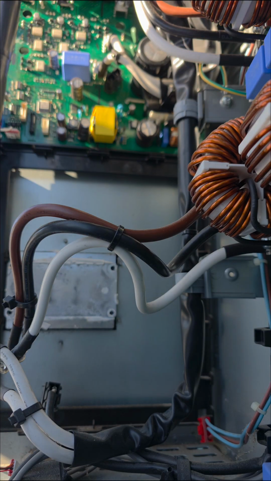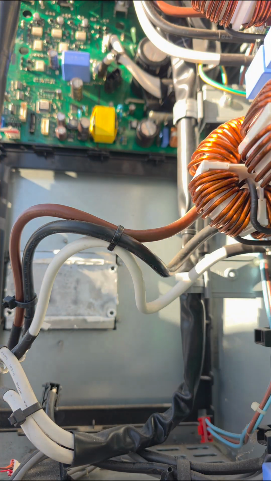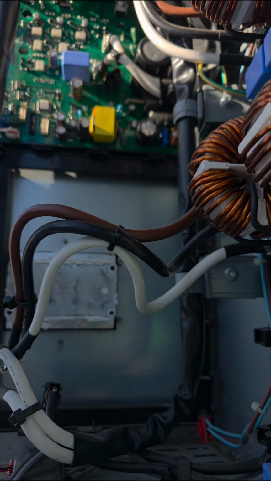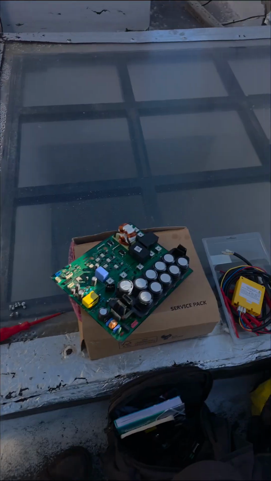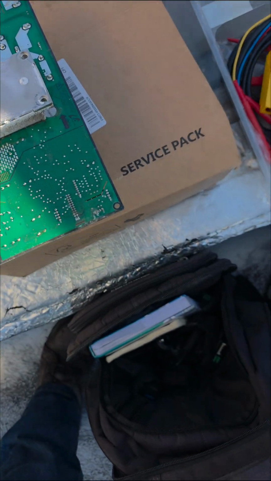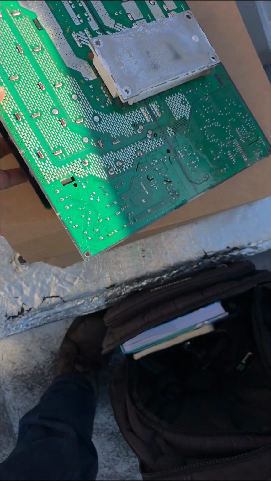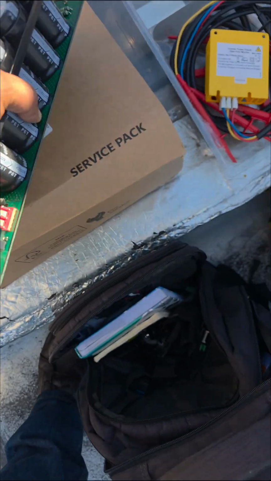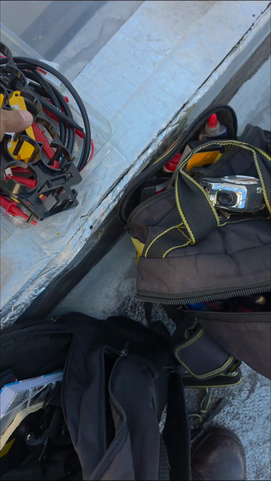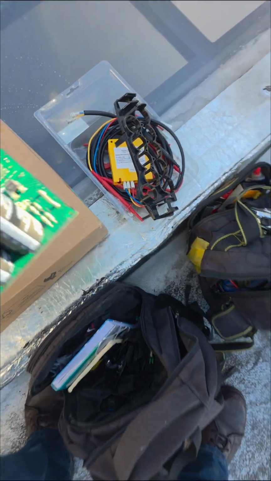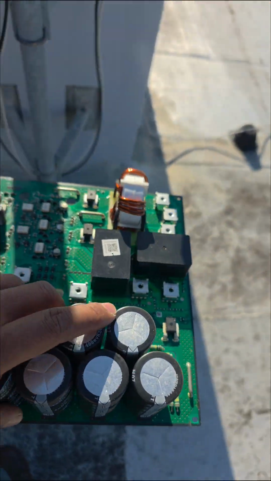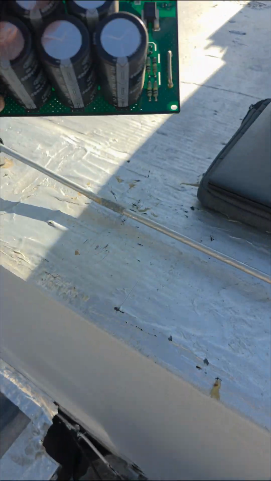Alright, let's go ahead and replace this guy. Alright, so we are going to take off this capacitor guard and fit this on the replacement board. But this board we are definitely going to test back at the office.